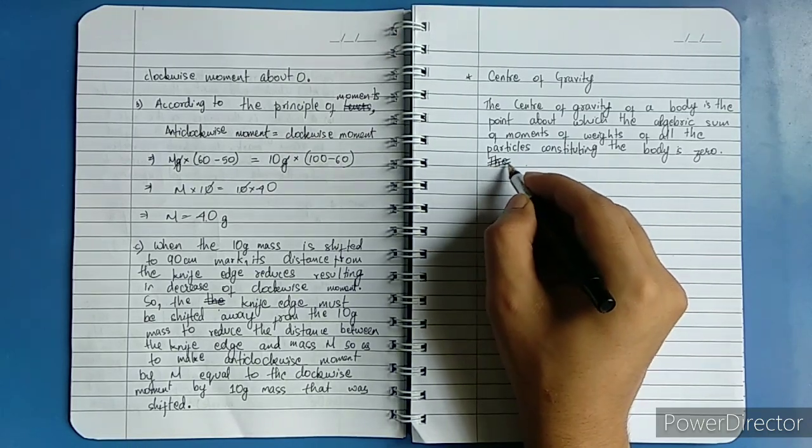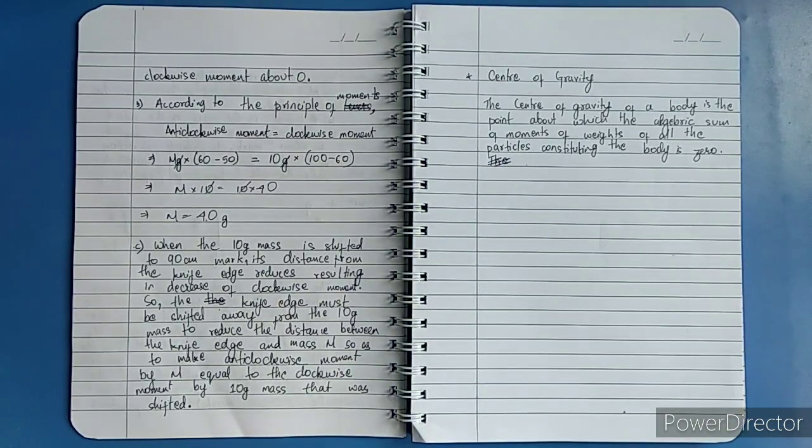Okay, this is the definition for center of gravity.